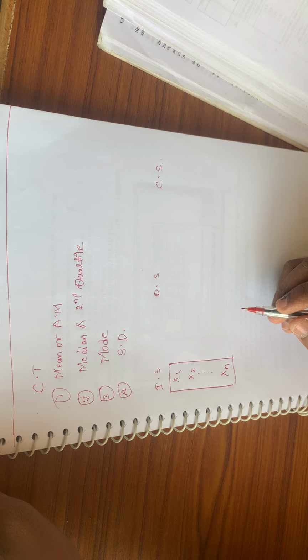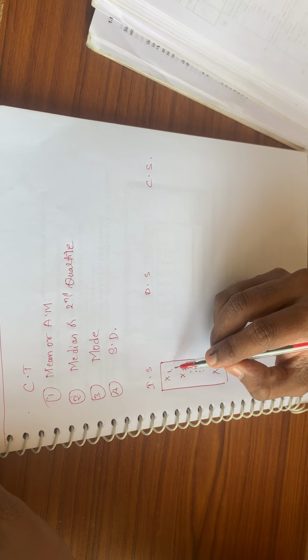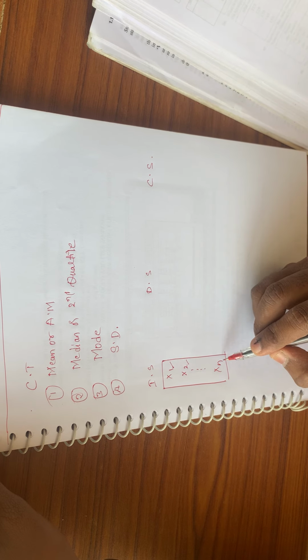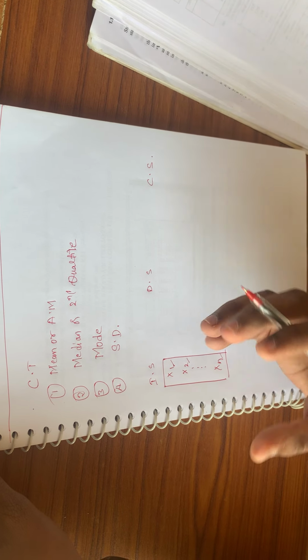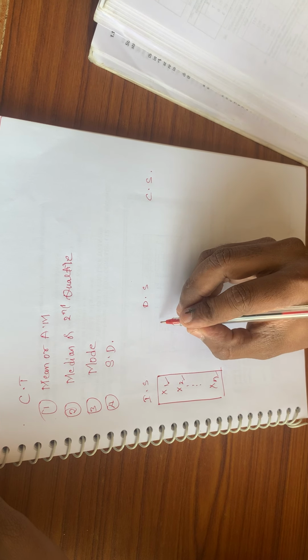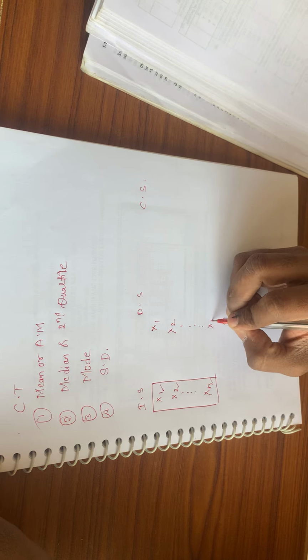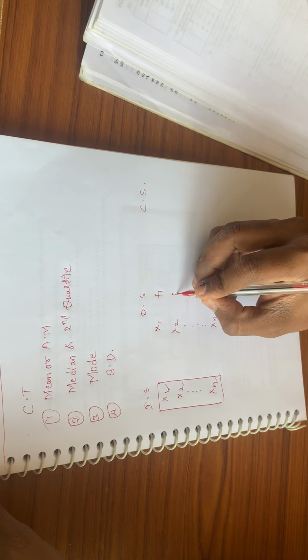Take an example of your class. If I take only 10 students, student number 1, student number 2, and so on, student number 10, we are taking only individual students. That is individual series. Now coming to discrete series, this has individual values and corresponding frequency values.